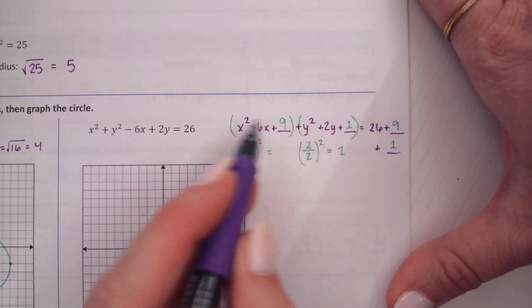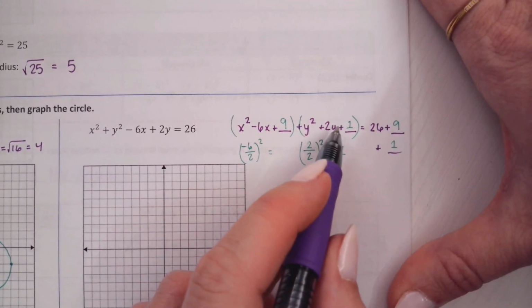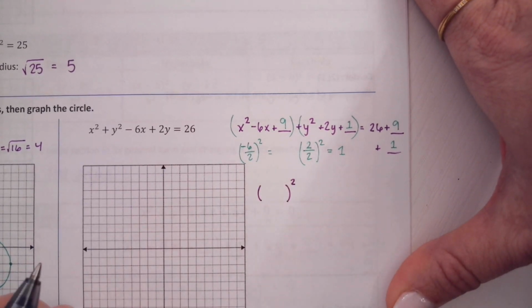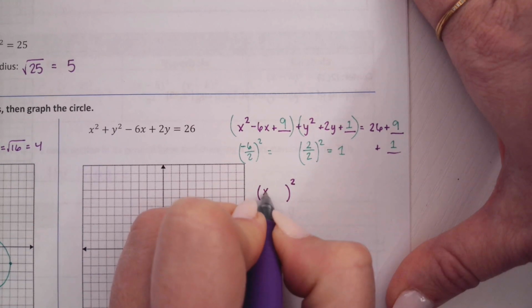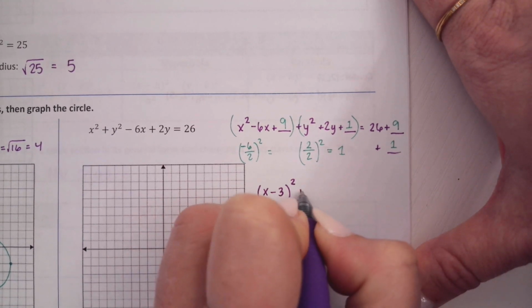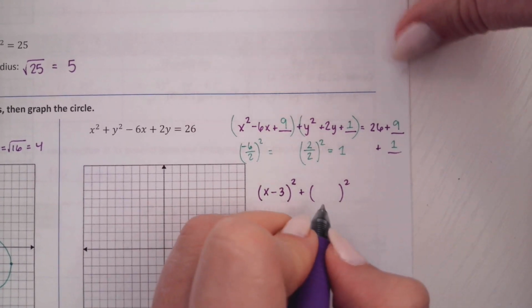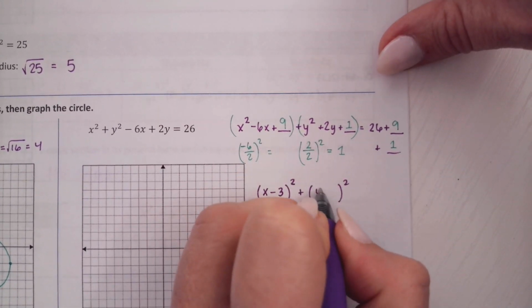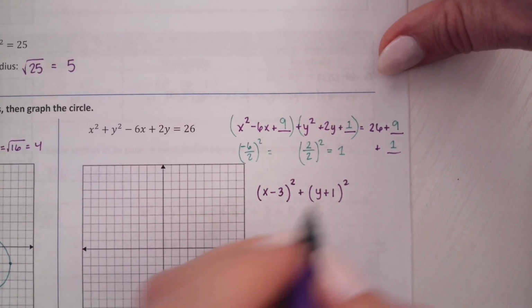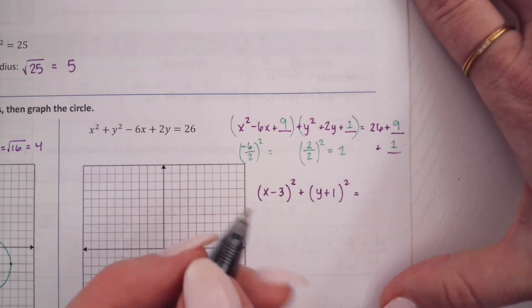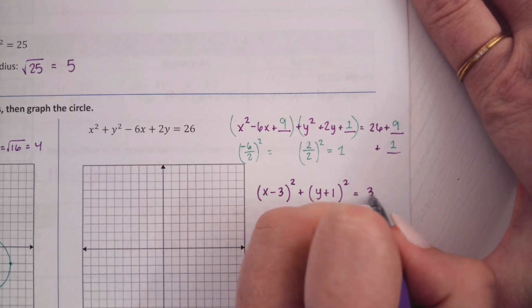So each of these parentheses now should be a perfect square, which means we can just write it as one factor squared. (x minus 3), good. The second one, (y plus 1). And then if we simplify on the right-hand side, we get 36.